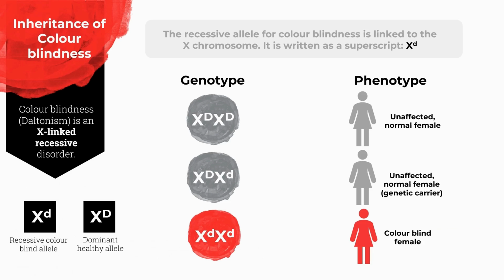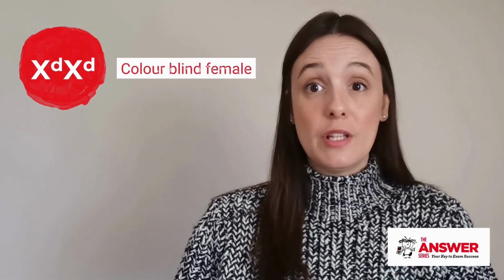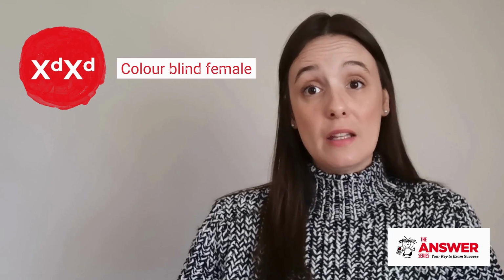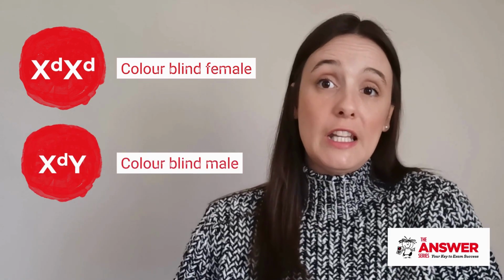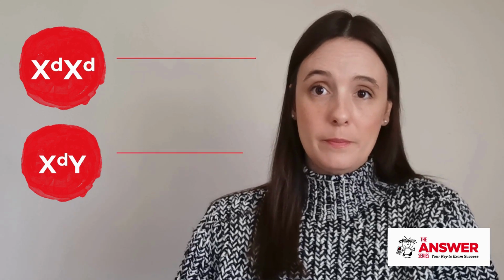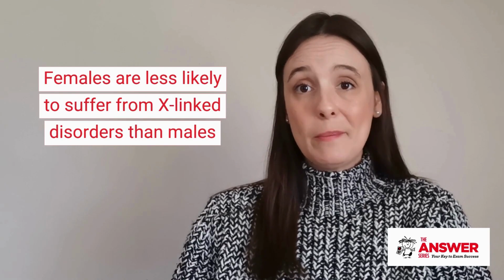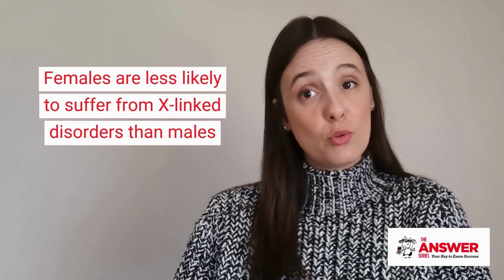The last possible allele combination in females is carrying two recessive alleles, one linked to each X chromosome. This is the only state in which a female will express an X-linked recessive disorder in her phenotype, for example being colorblind. So remember that in a female, for her to express an X-linked recessive disorder in her phenotype, both of her X chromosomes have to carry a recessive allele. Whereas in males who only have one X chromosome, they only need one recessive allele on that X chromosome to express the disorder in their phenotype. Therefore, there is a much smaller chance for females to actually have X-linked recessive disorders.